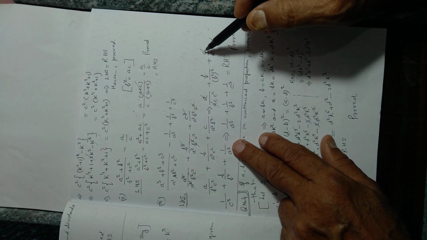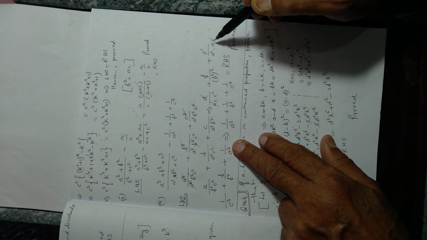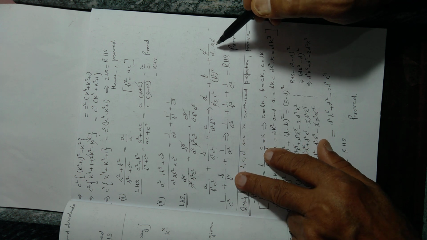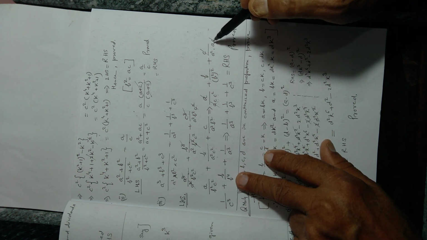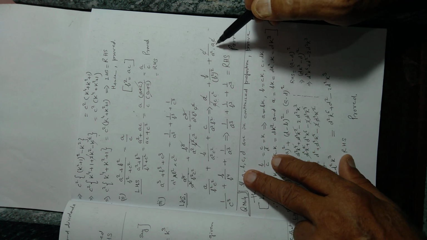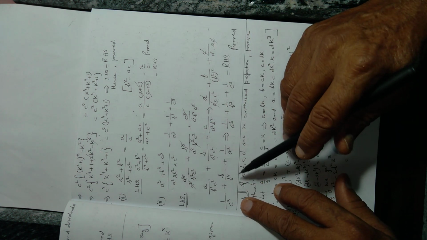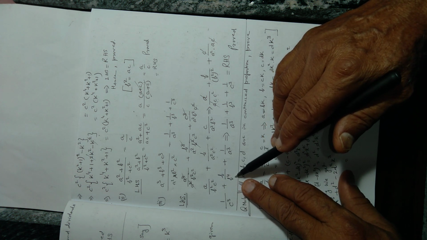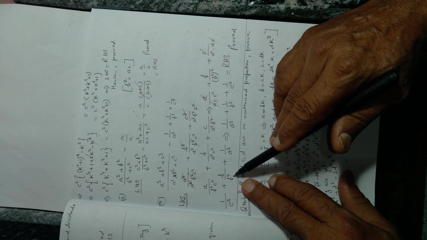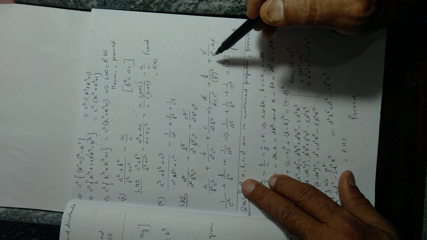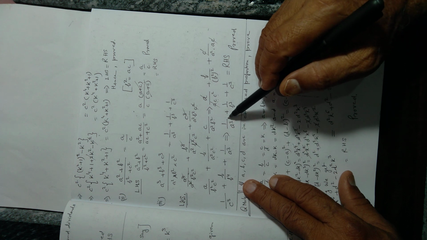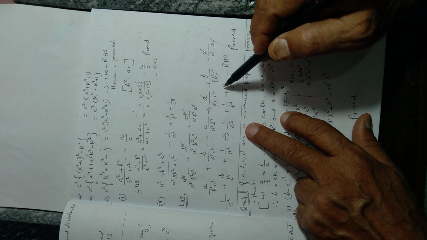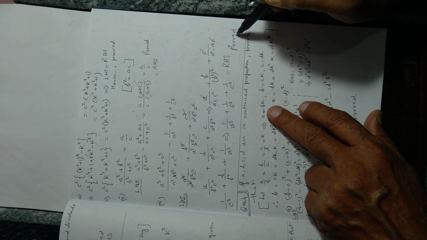Here the c upon a square into ac. So c and c will be cancelled. We are having a raised to power 3. So 1 upon c cube plus b upon b raised to power 4. After cancelling, you will get 1 upon b cube plus 1 upon a cube. Again I have written here 1 upon a cube plus 1 upon b cube plus 1 upon c cube. That is the right hand side, and hence it is proved.